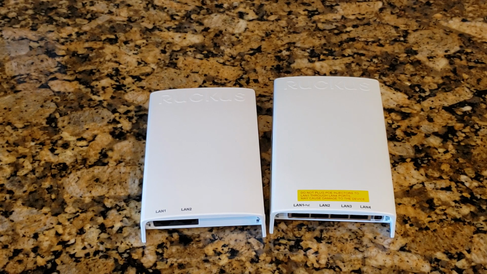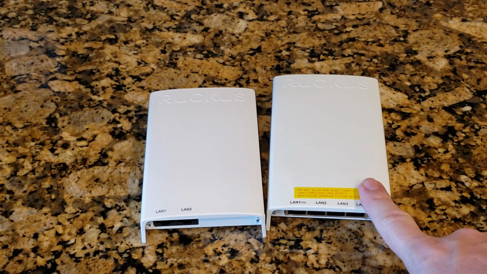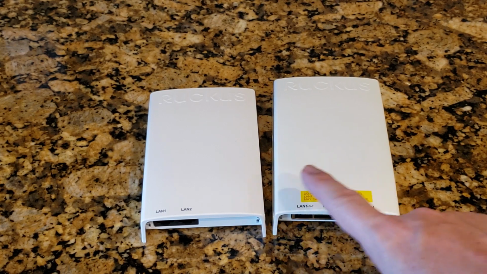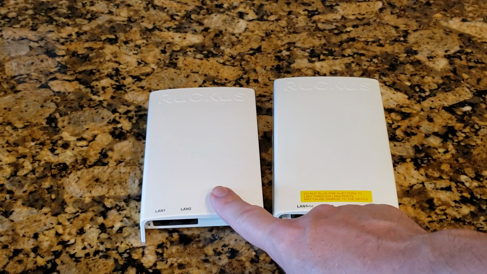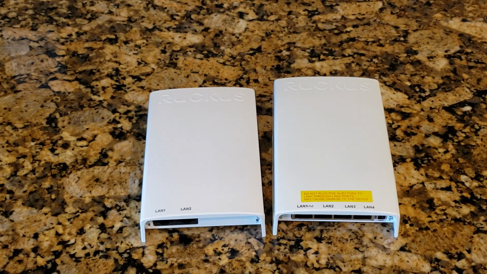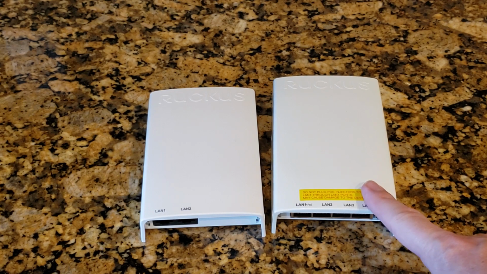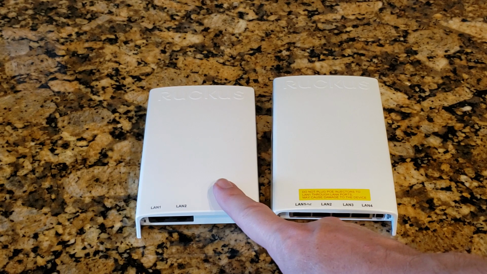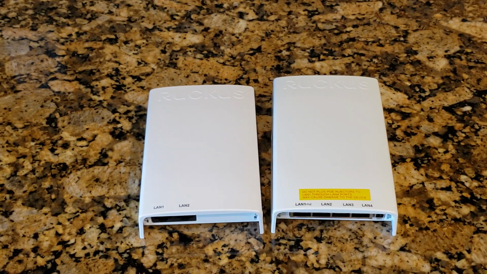On the 2.4 gigahertz spectrum, though, the H510 is a 2x2, and the H320 is a 1x1. So what that means is, from a PHY rate perspective, the H510 will do 300 megabits at 2.4 gigahertz, and the H320 only does 150 megabits. However, again, for a single hotel room, a single user, or a few users, 150 megabits is probably quite sufficient.